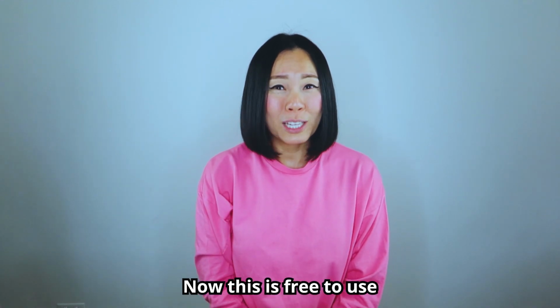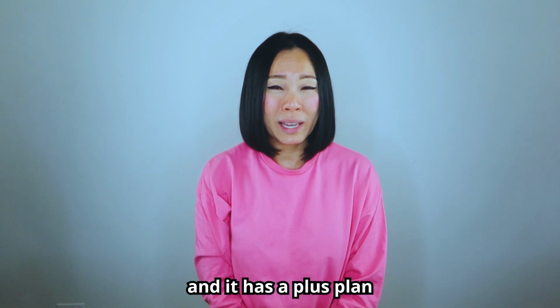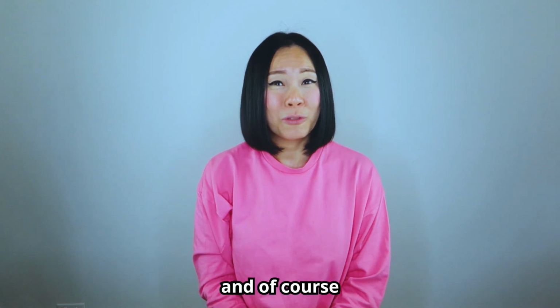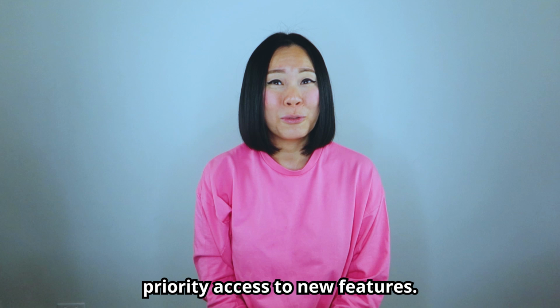Now, this is free to use and it has a plus plan that you can upgrade for a fee to enjoy faster response speed, get access when demand is high, and of course, priority access to new features.